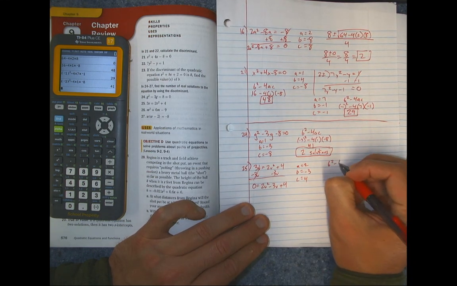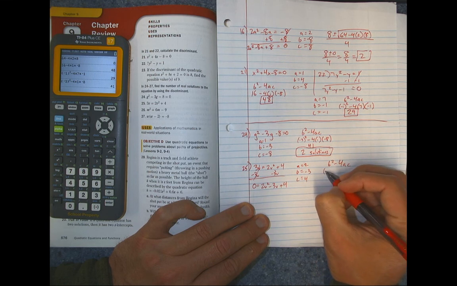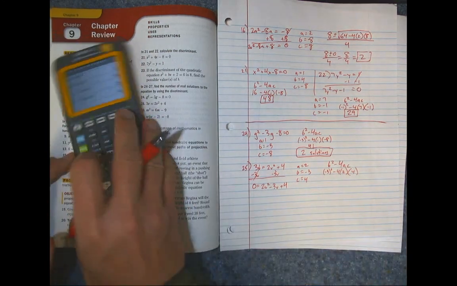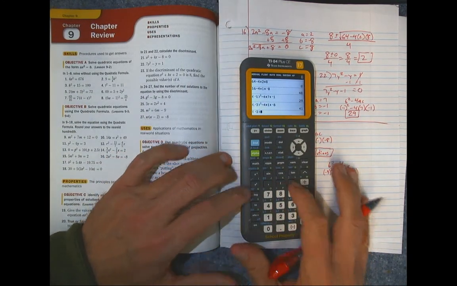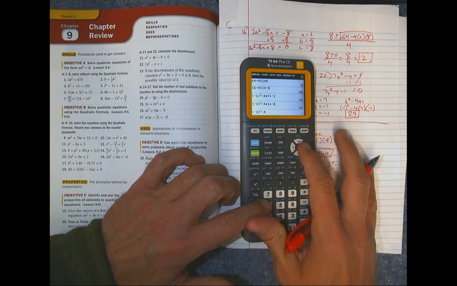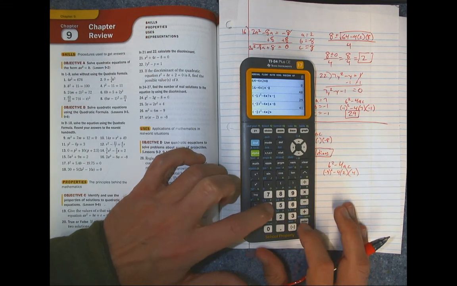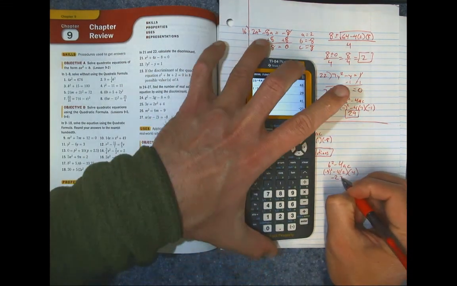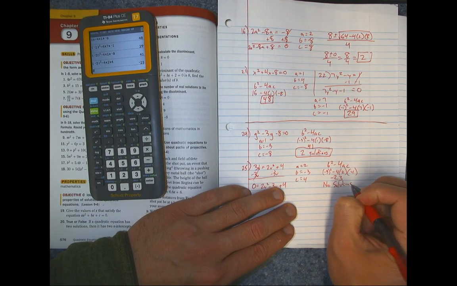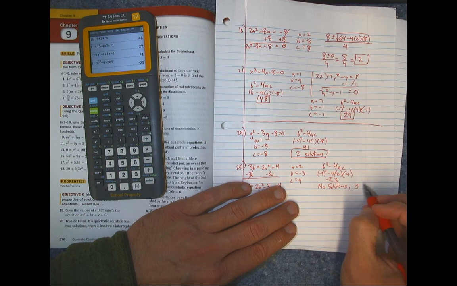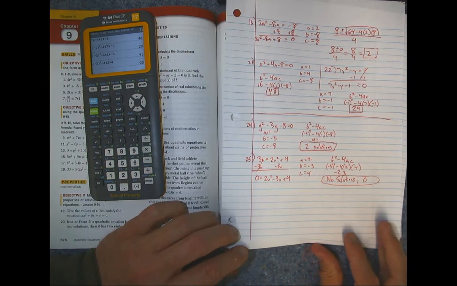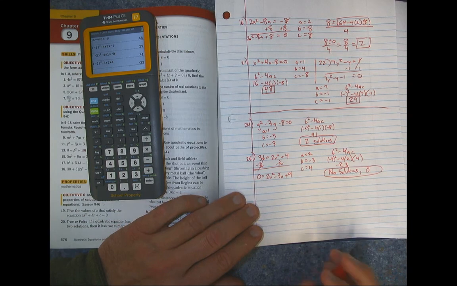So plugging in, it's negative 3 squared minus 4 times 2 times 4. Negative 23. And when you get a negative discriminant, there are no solutions. And it says how many solutions. So if you put 0, that would be fine as well. So the discriminant wasn't 0, but there are 0 solutions because the discriminant was negative.